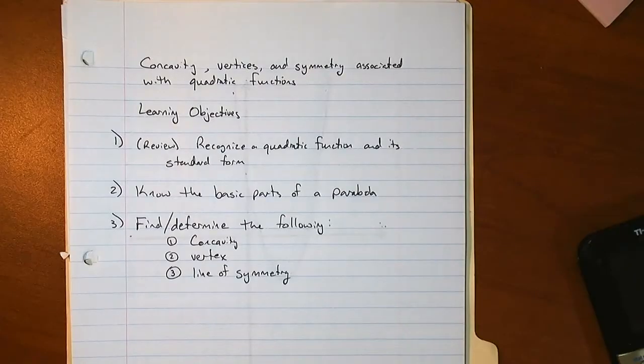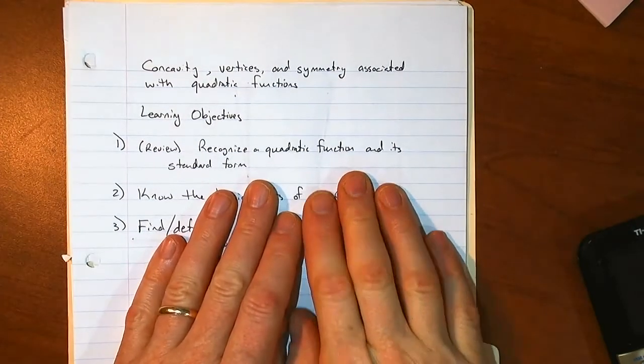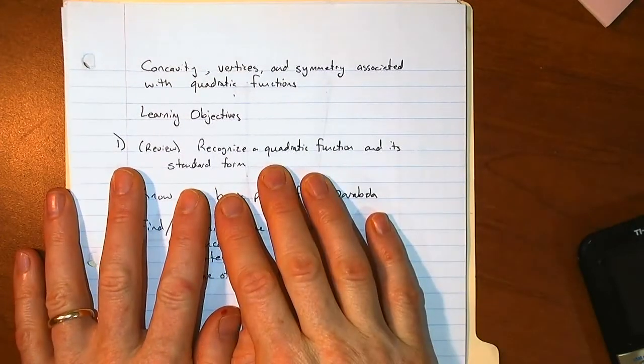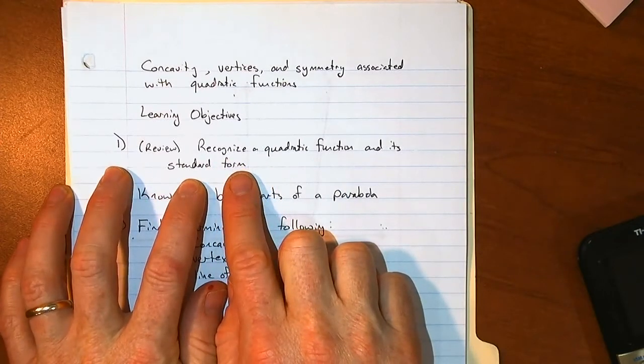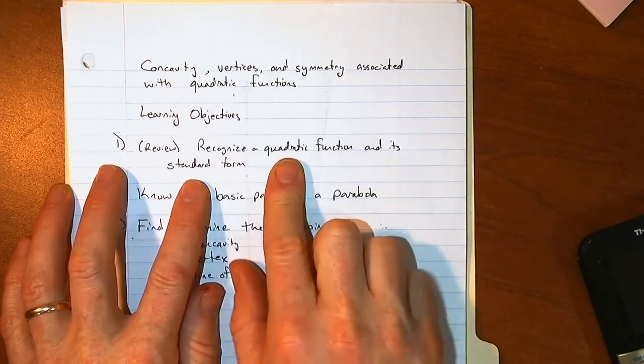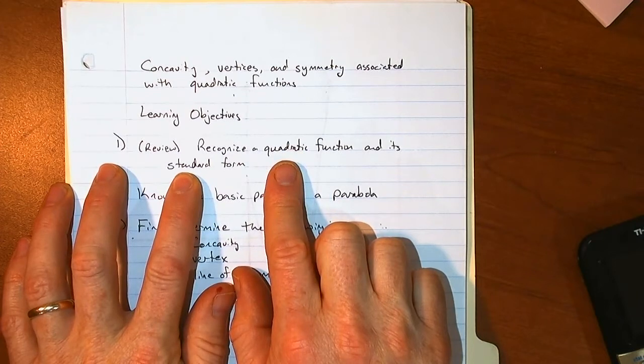3 learning objectives in this video. The first one is review. Recognize a quadratic function when you see it. Make sure you can put it in standard form. Remember, part of standard form is identifying the values of the standard variables A, B, and C. All of that is review. We did lots of that earlier in our class, but we'll talk about that again real quick today.